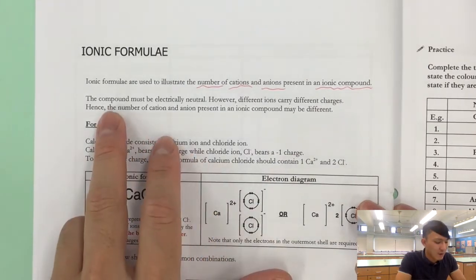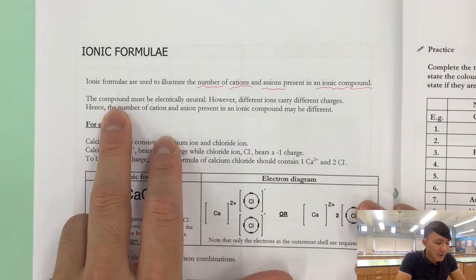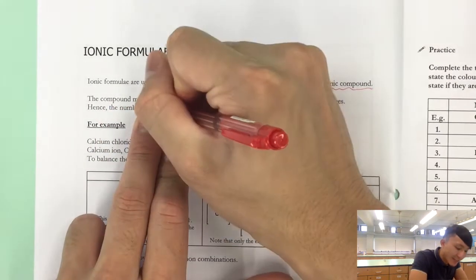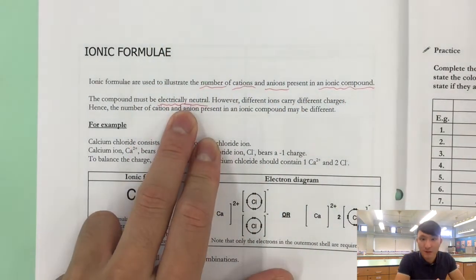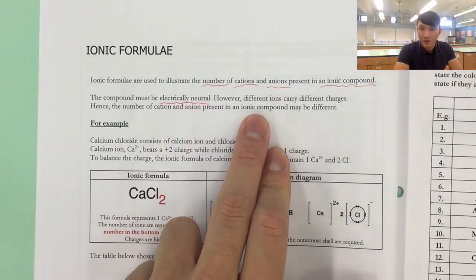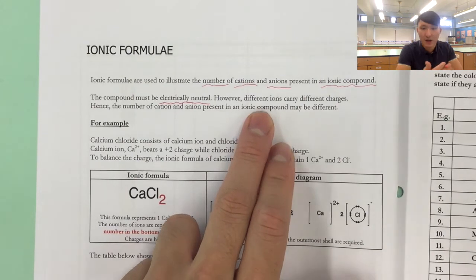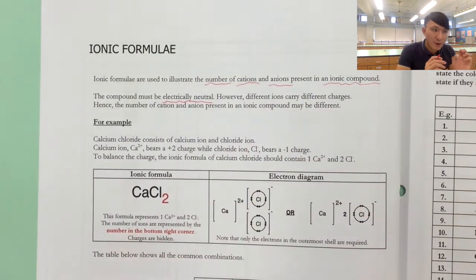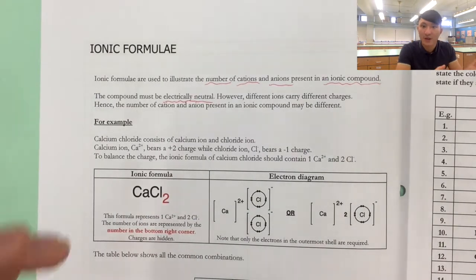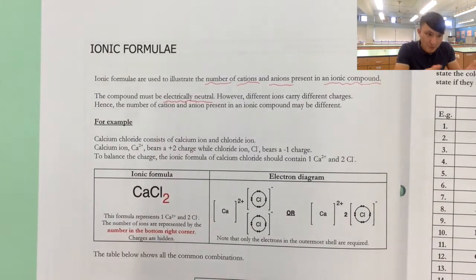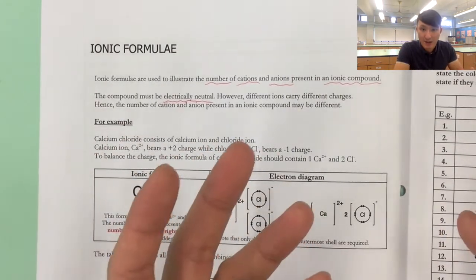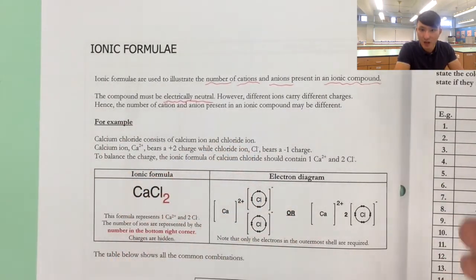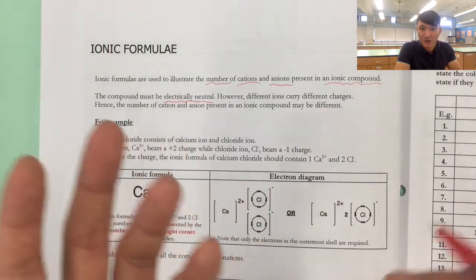Now, this one is very important. We say that for ionic compounds, they must be electrically neutral. However, we just learned from the previous video that different ions carry different charges. So if positive ions and negative ions of different magnitudes of charges come together to form an ionic compound, then the charges are not balanced. In order to balance the charge, we may need to have more than one of the two ions.